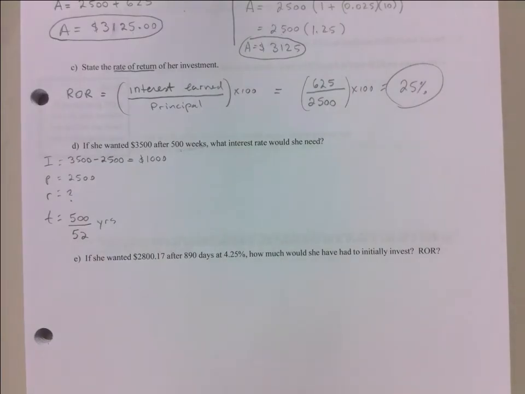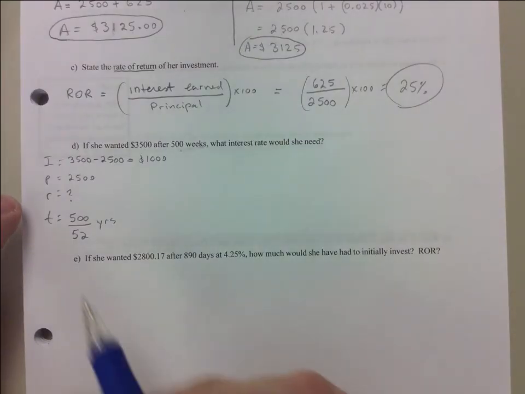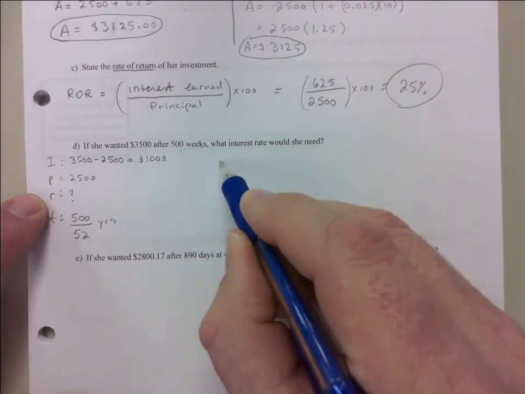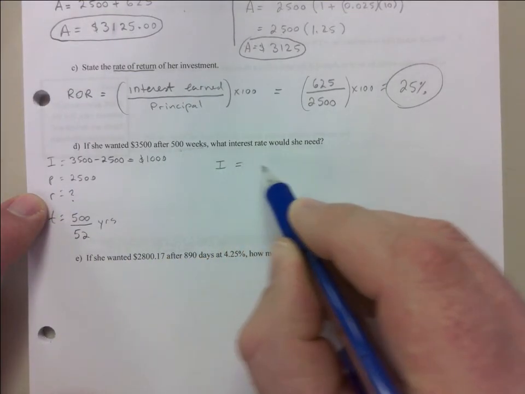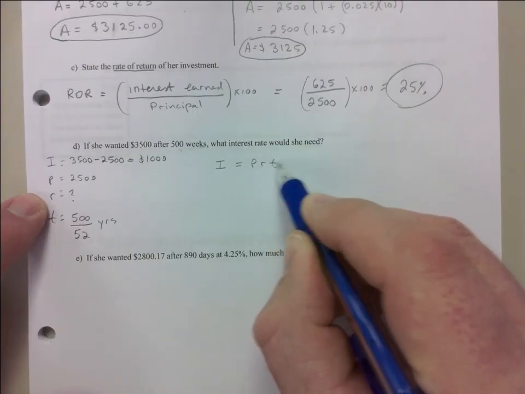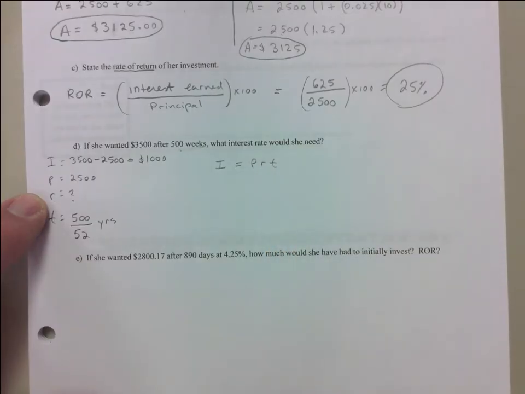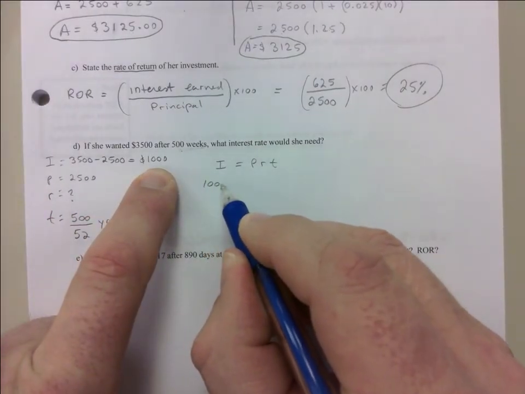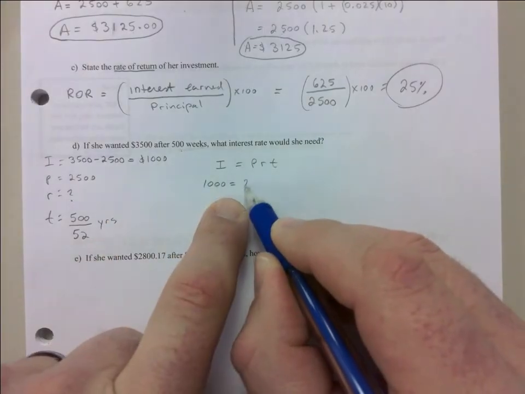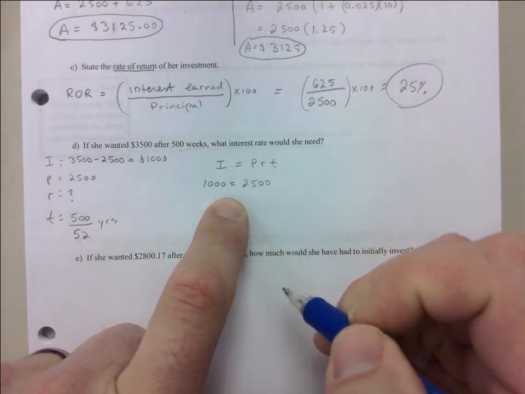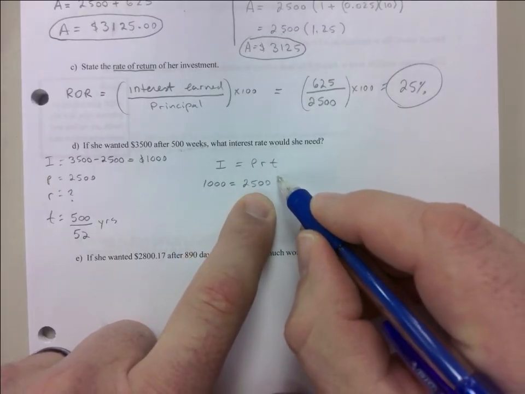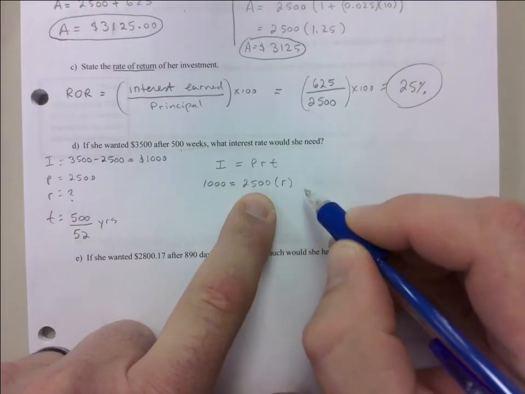You have enough information to get that interest there. So we need the interest rate. So we go like this. I equals PRT. And we substitute what we have. Interest is 1,000. Principal is 2,500. Rate, I don't know. I'm going to figure that out.